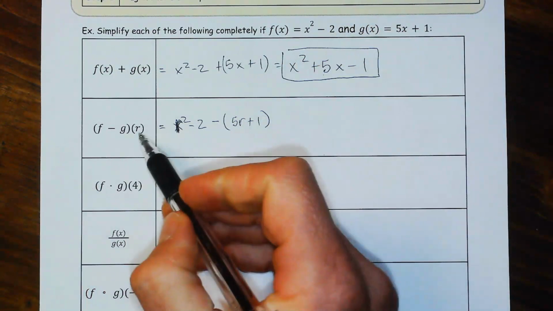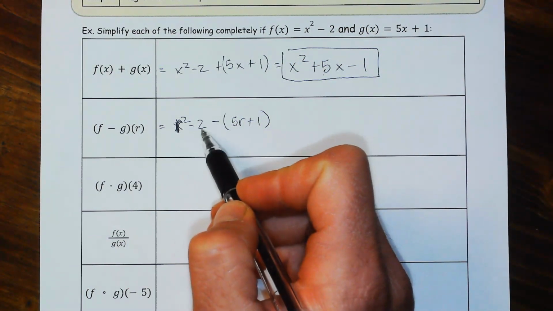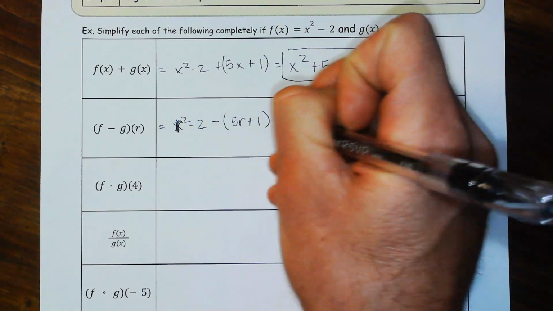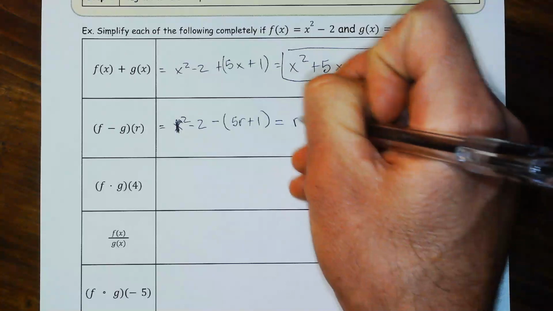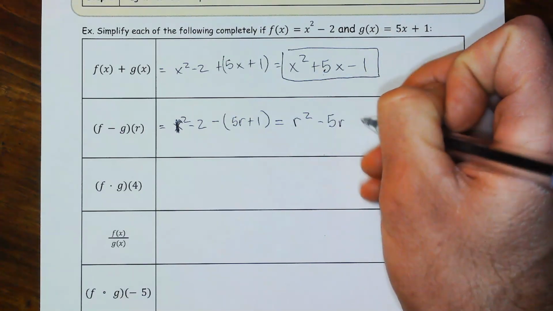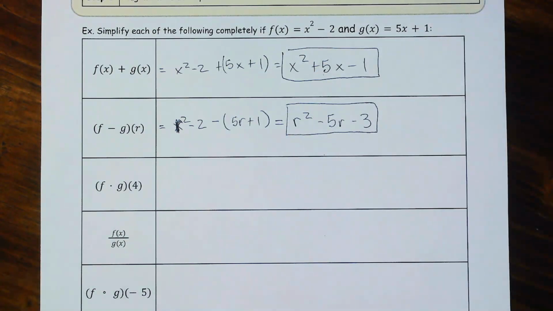So the r at the end just tells you to replace your x's with r's, and then I'm going to subtract the g equation from the f equation, and again just combine like terms. So this would be r squared minus 5r minus 3, and that would be my final solution there. Okay, sorry about that mistake at the beginning, but again, I'm just working through these ones.